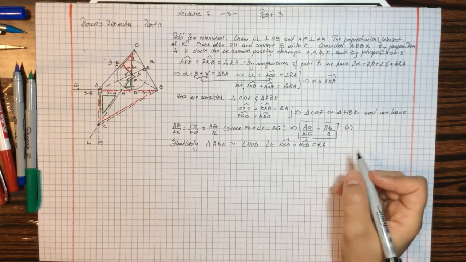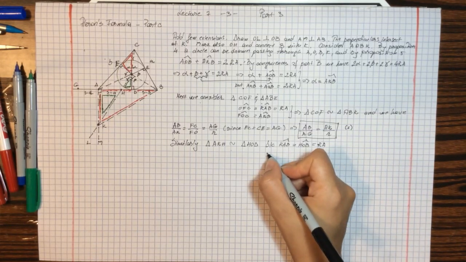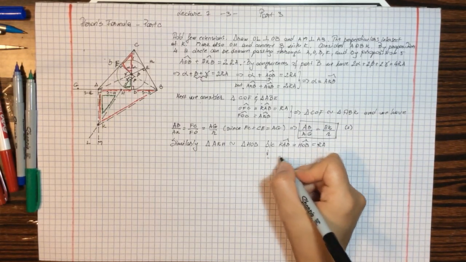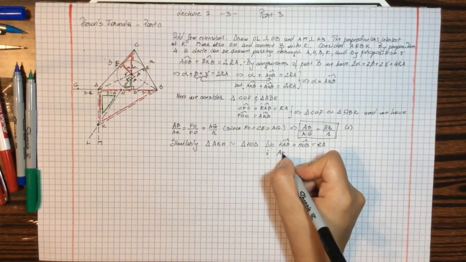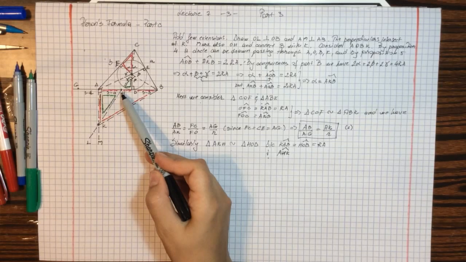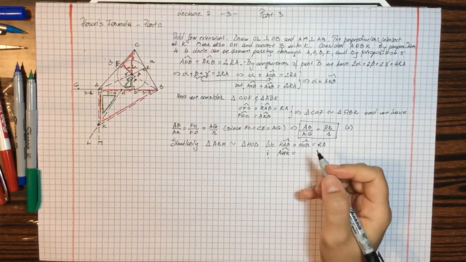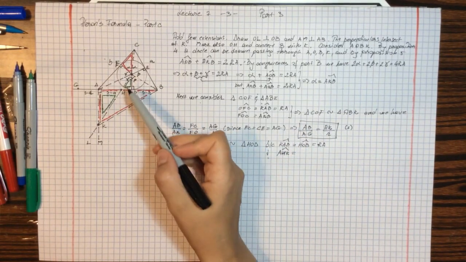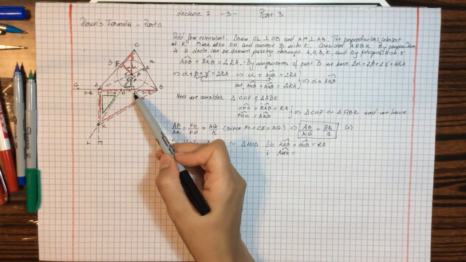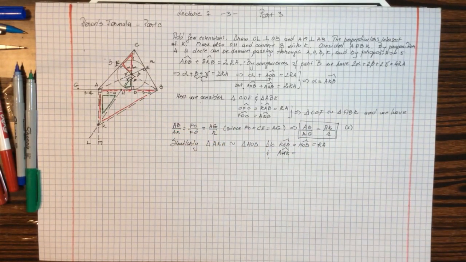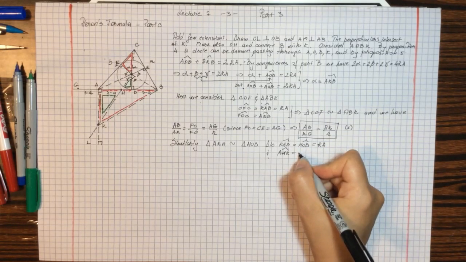Okay, and angle AHK is equal to angle OHD because they are vertical angles.